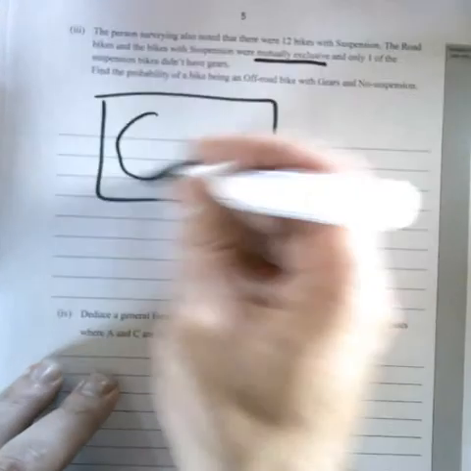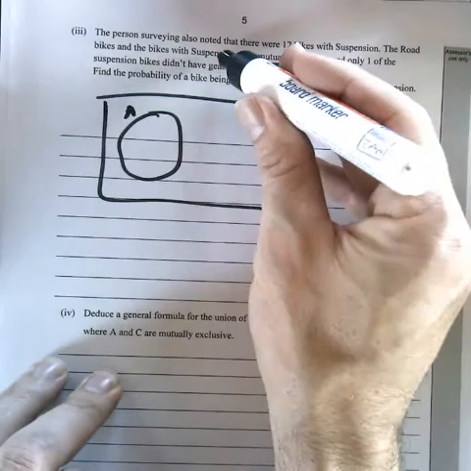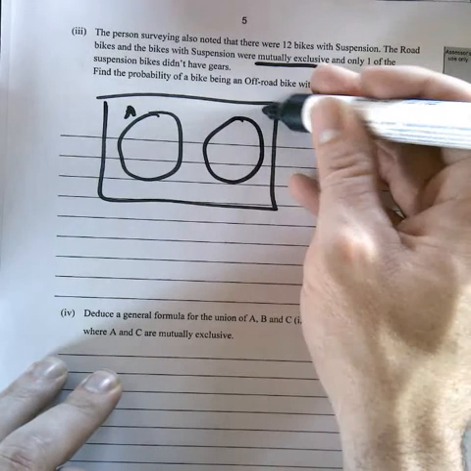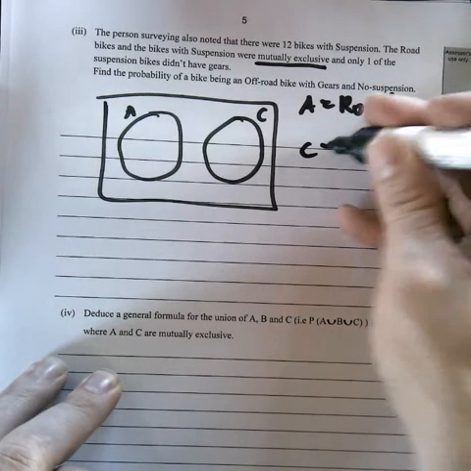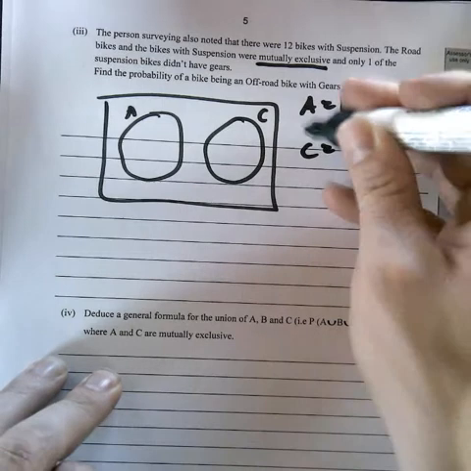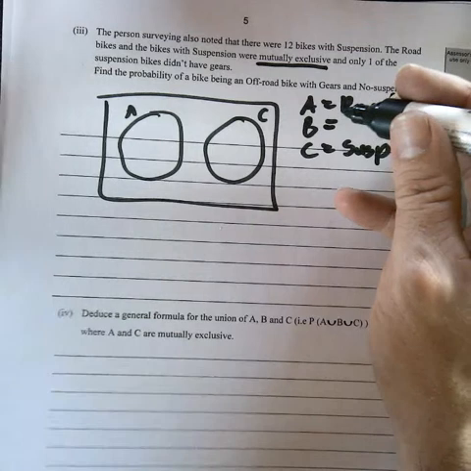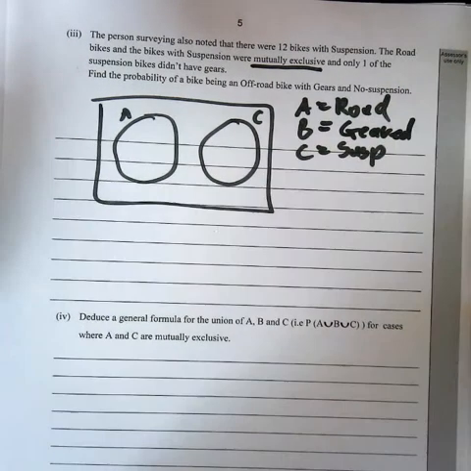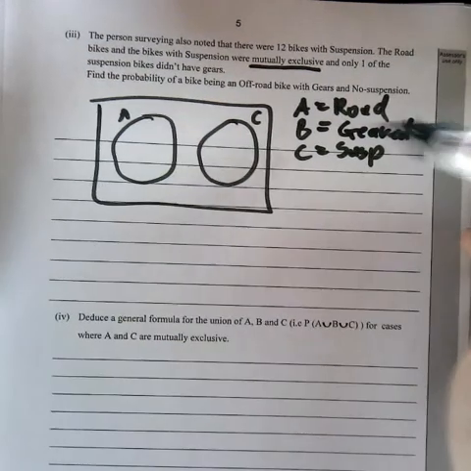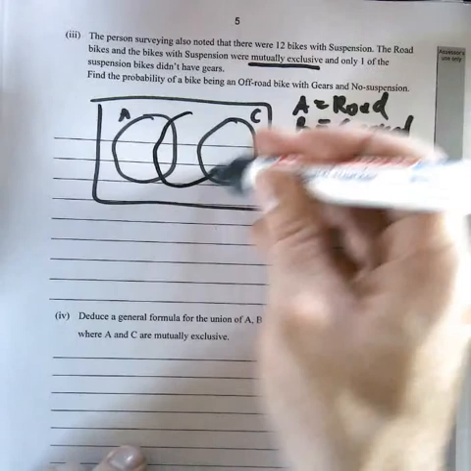Alright? So I'm going to make road bikes here. A is going to be road bikes. I'm going to make a different one for suspension bikes, and they're not touching. So A is road, and C is suspension. And B is the other thing from the previous question. What were they? Geared bikes. Now you could have chosen other ones. You could have chosen single speeds as your group, as long as you had those three different types of category there. So B can intersect both of these.